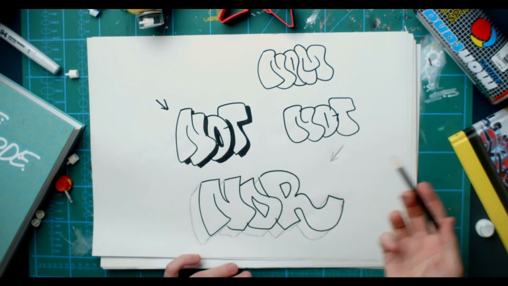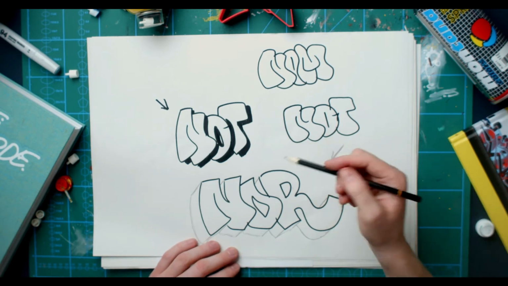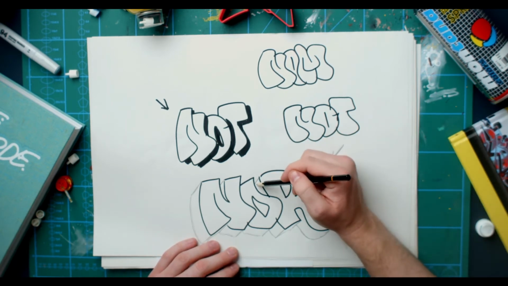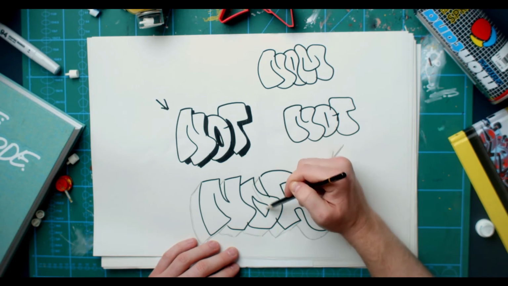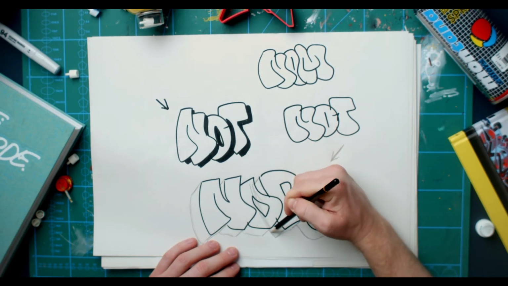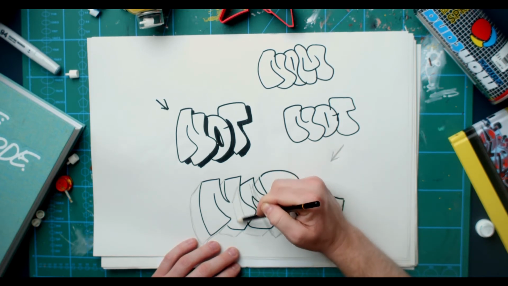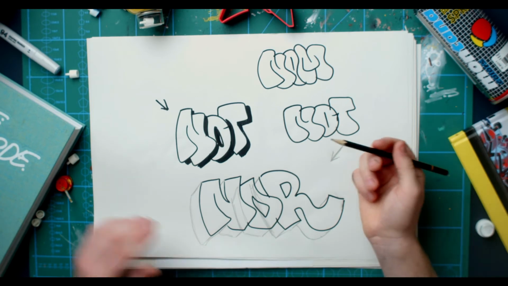Like this. A very, very common mistake would be to make this one go over the entire O, right? And maybe have an outline here that is also going over that.